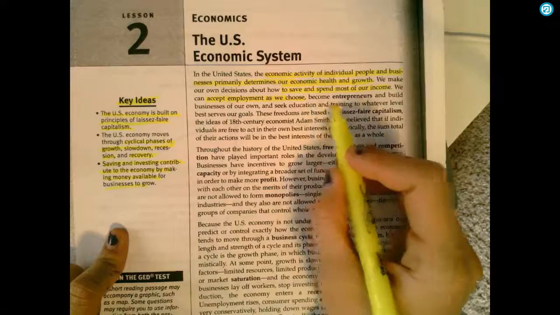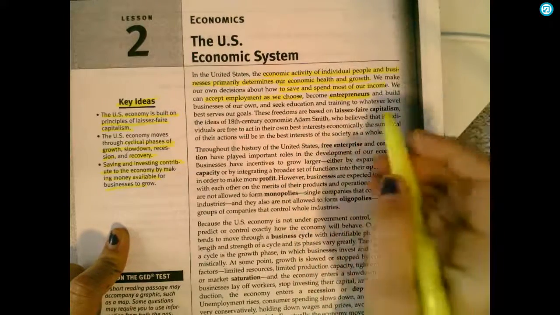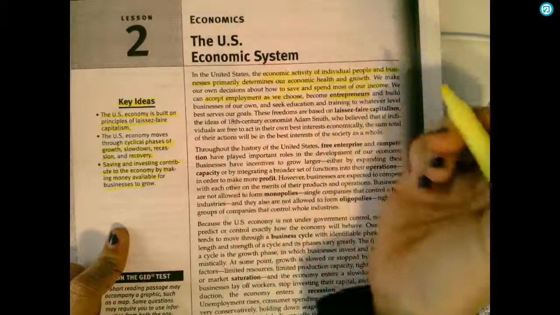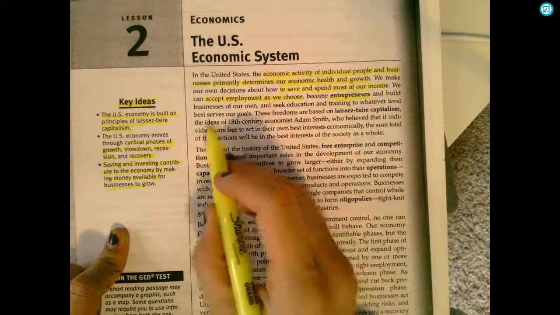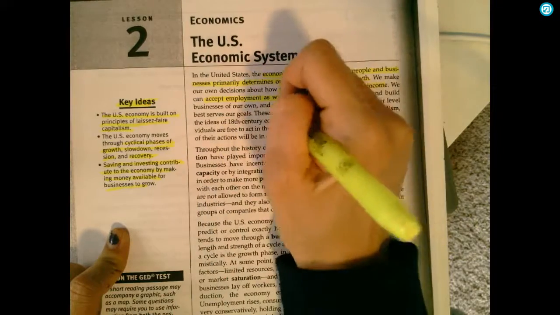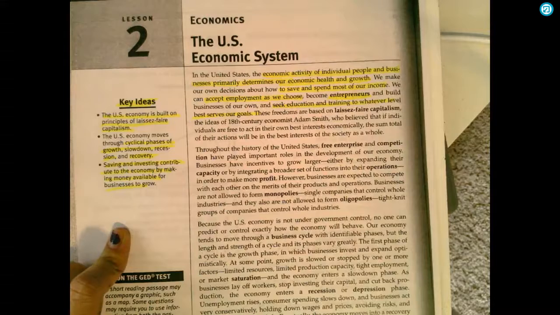We can become entrepreneurs. That means you can make your own business and build businesses of our own and seek education and training to whatever level best serves our goals. So it's not the government telling people what they have to do or where they have to work. It's up to individual people.